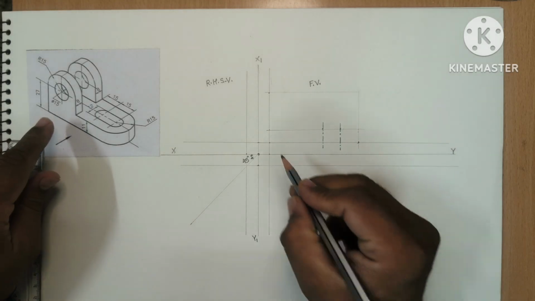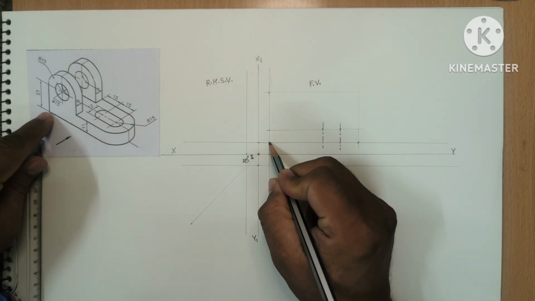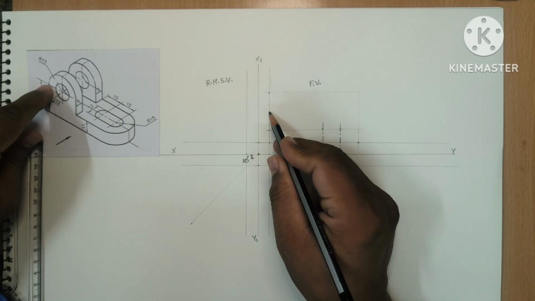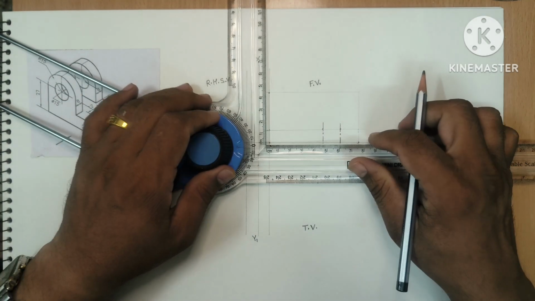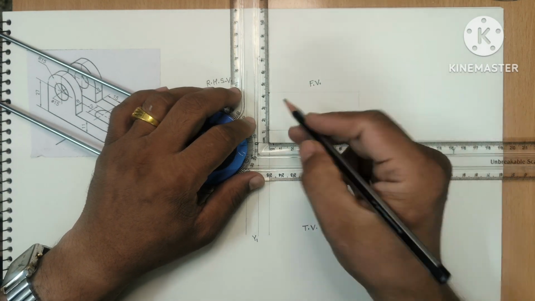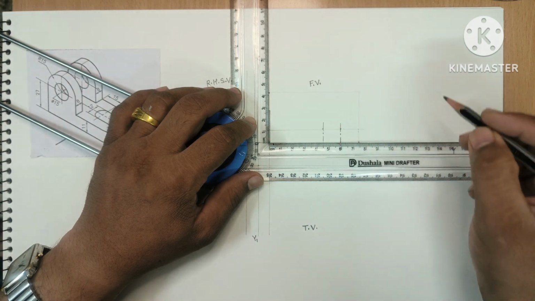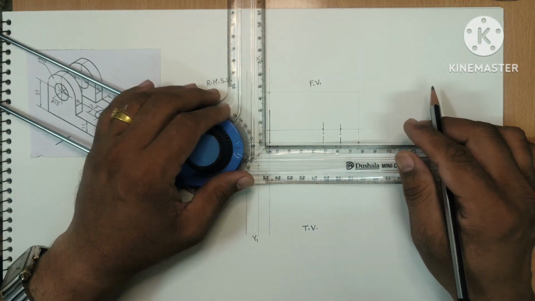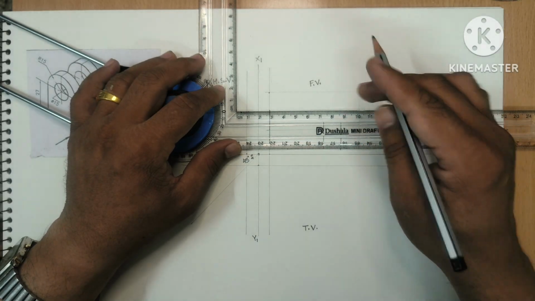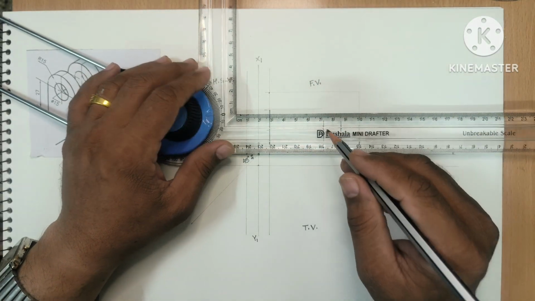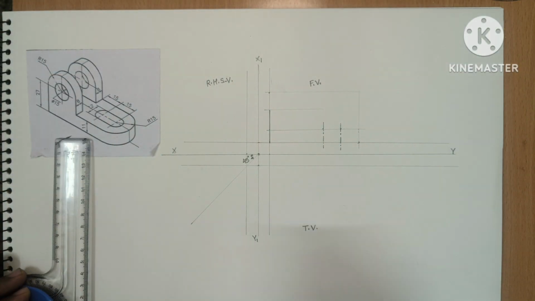Then from this point and this point, the height is how much? 27. Hence I will take 27 height in the upward direction. From this point I will take 27, this one. And then I will draw the faint line here, which will be the center line.